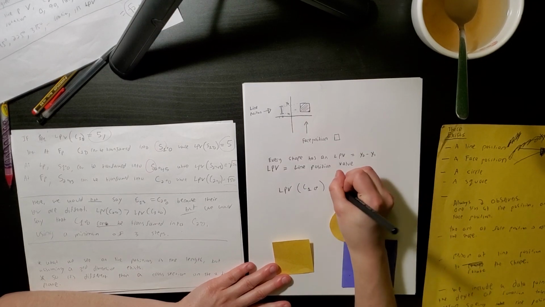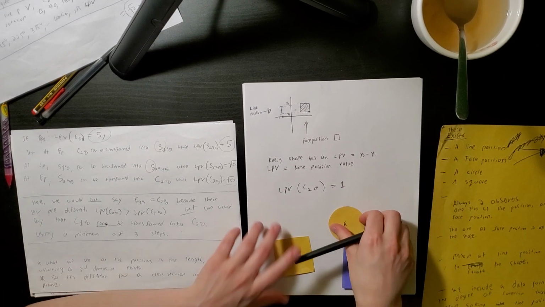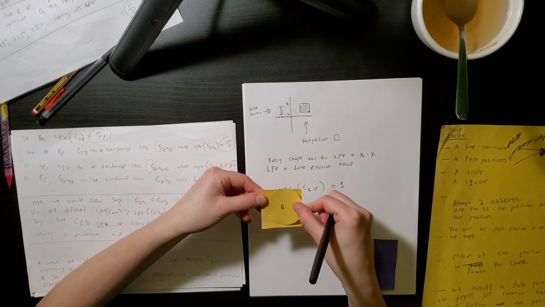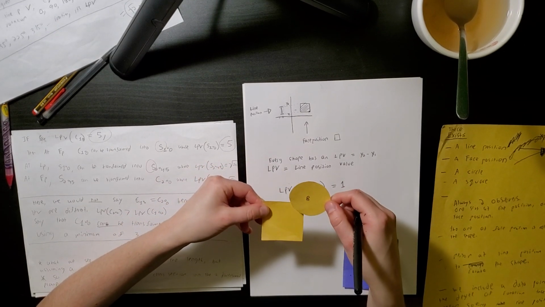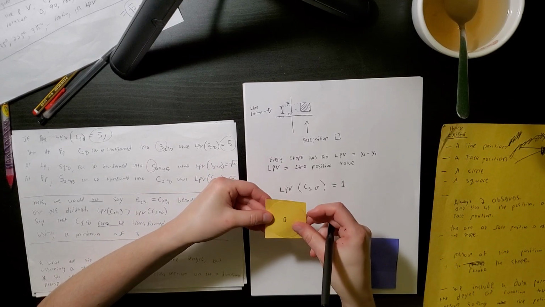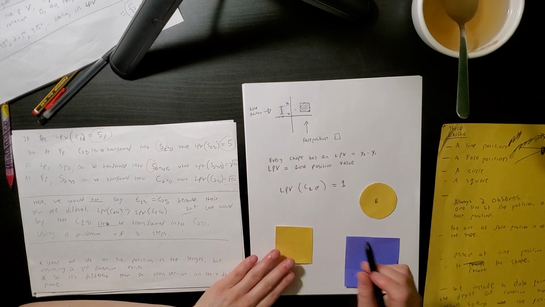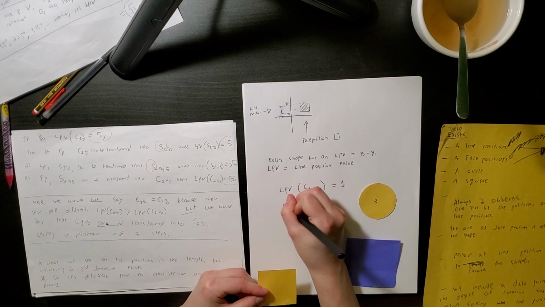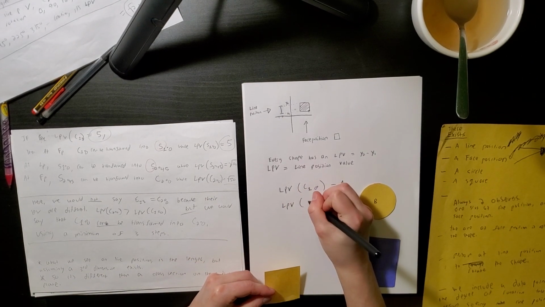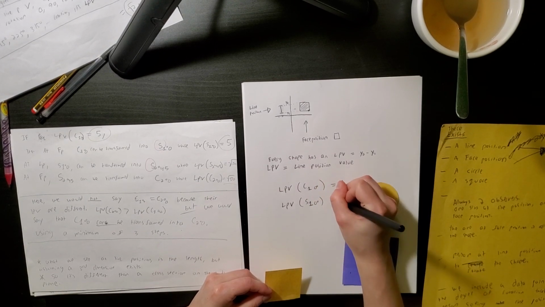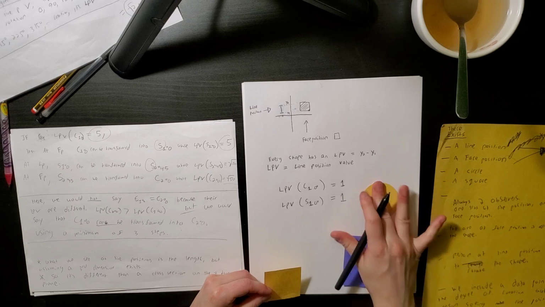Let's just pretend the length is 1 at the moment. This square has a side length of 1, and this circle has a diameter of 1. So this square, we're going to say LPV of square 1 at degree 0 is equal to 1.